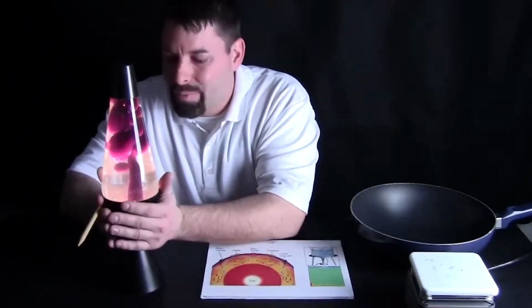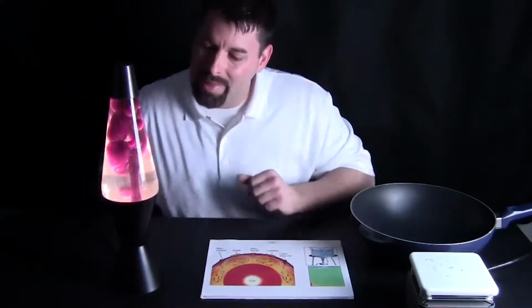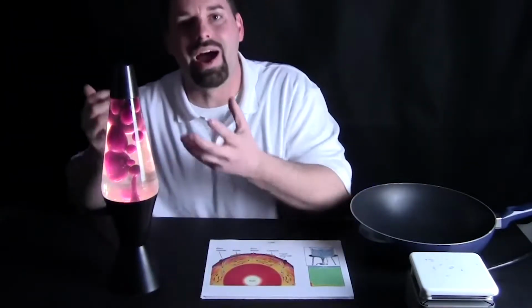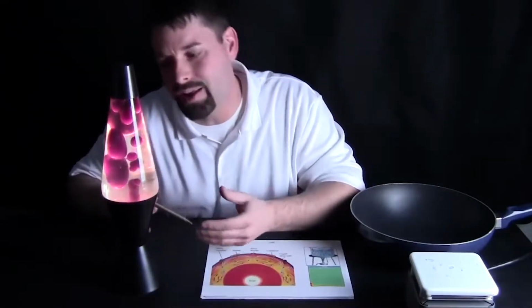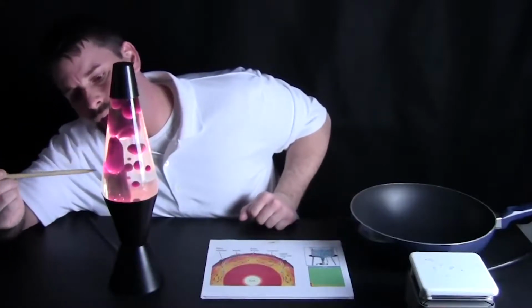You can't see it, but there's a light bulb here, and it's hot. It gives off lots of heat, and that heat heats up this purple wax. You can see it. It causes it to rise to the top. When that wax gets hot, it rises to the top. And you can see some of the wax dropping down.